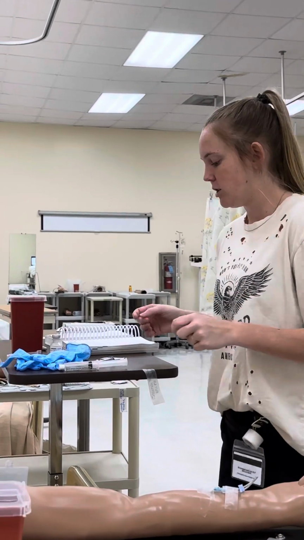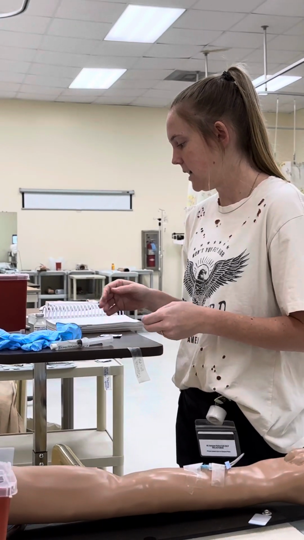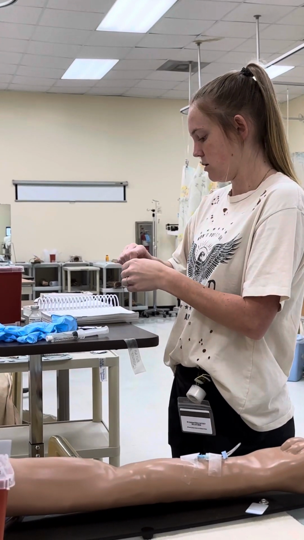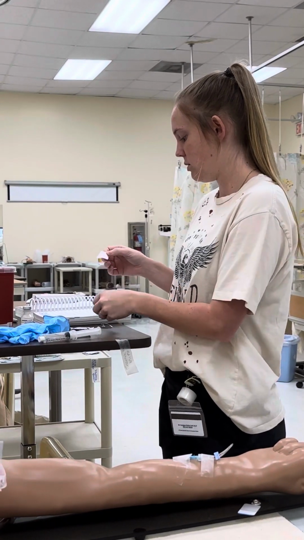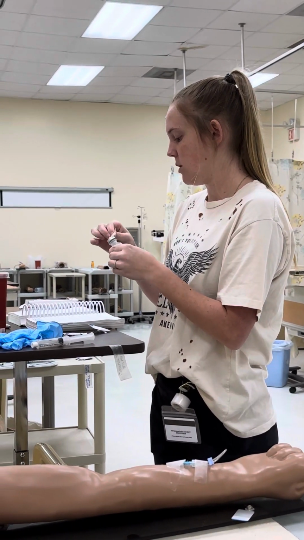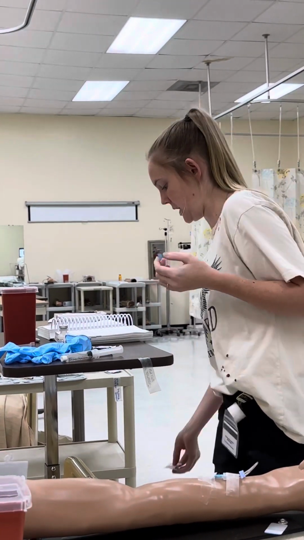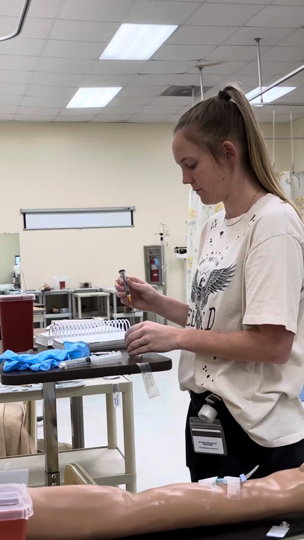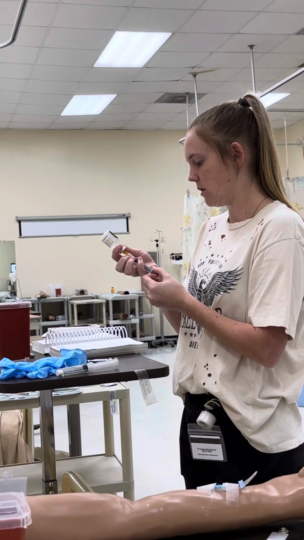I'm then going to make sure that I have all the appropriate equipment, that it is in date, and that it is not contaminated. I'm going to perform hand hygiene and draw up my medication, remembering the rights to medication: right time, right route, right dose, right medication, right patient, right documentation, and right indication. And then draw up 4 milliliters of furosemide.